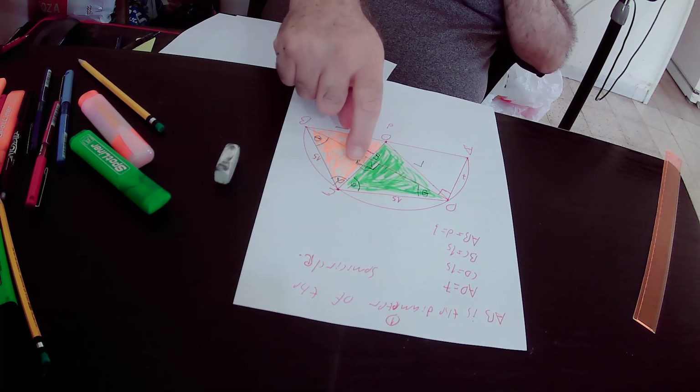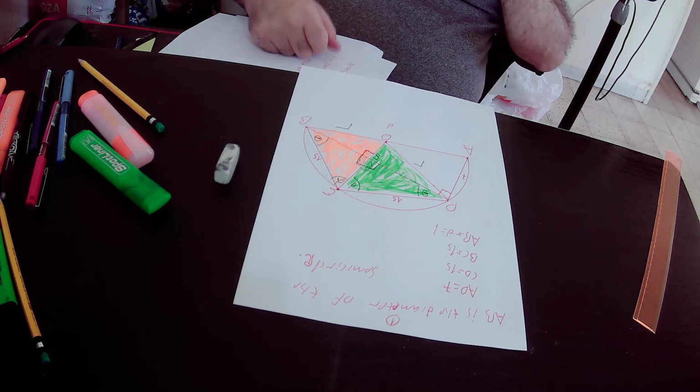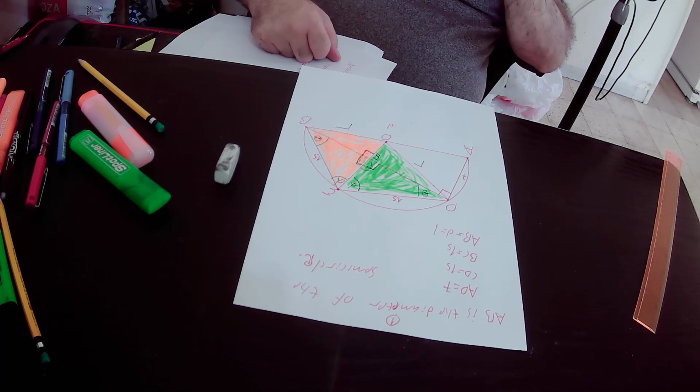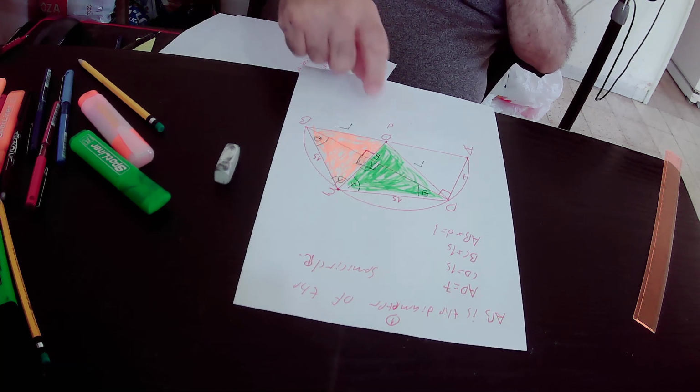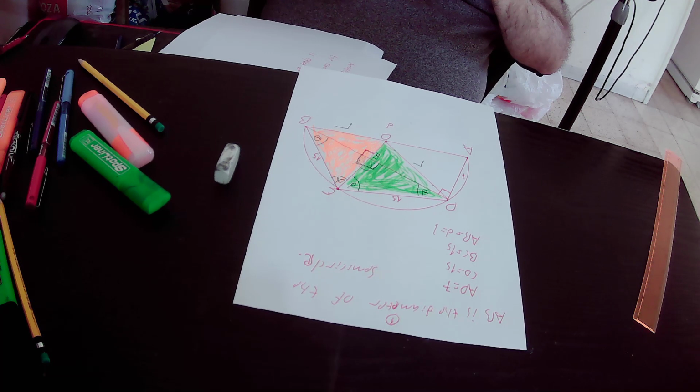This is a right angle, this is a right angle, and this is also a right angle. So the sum of the three angles that we have here is 90 degrees times 3, which is 270 degrees.